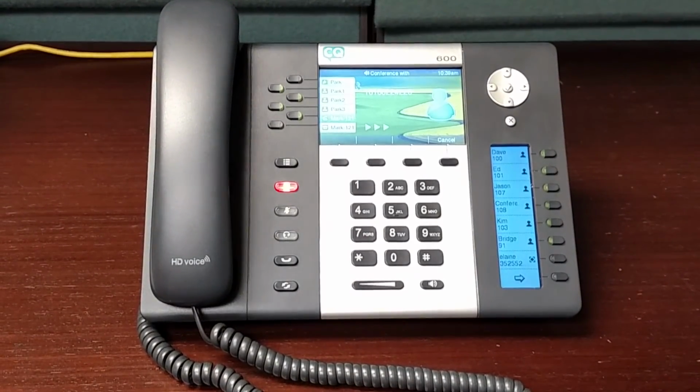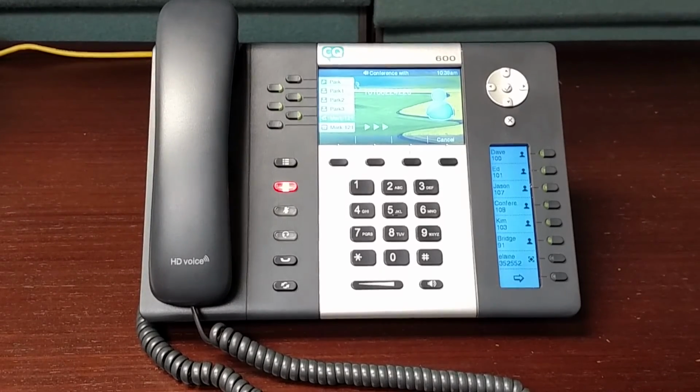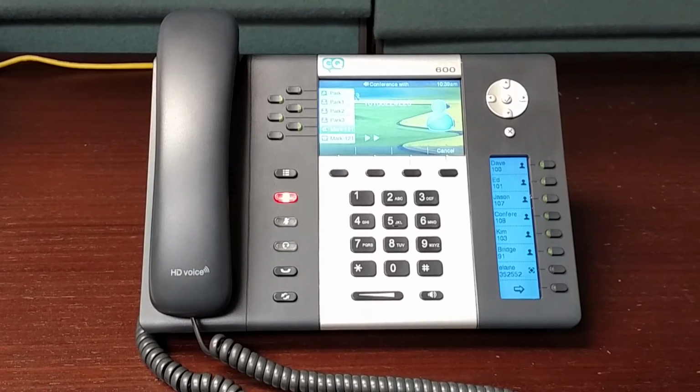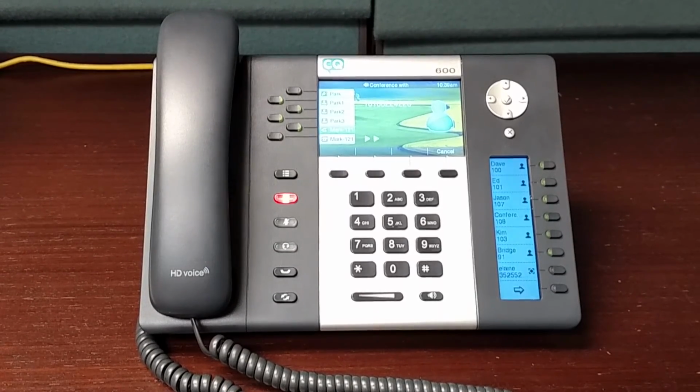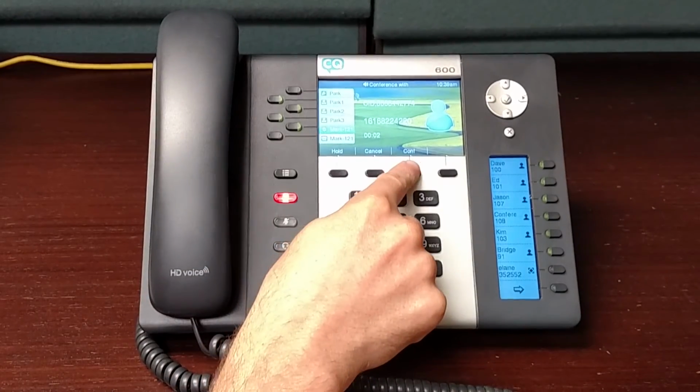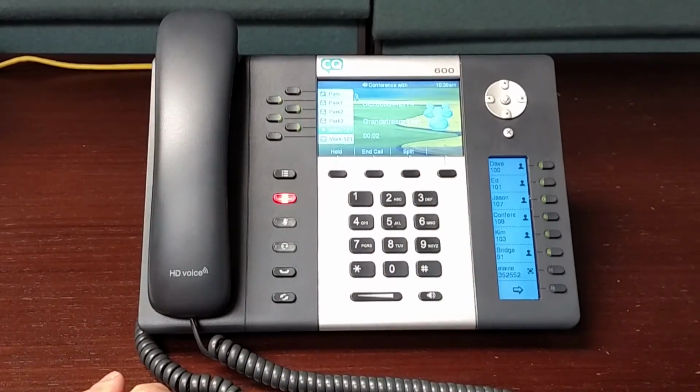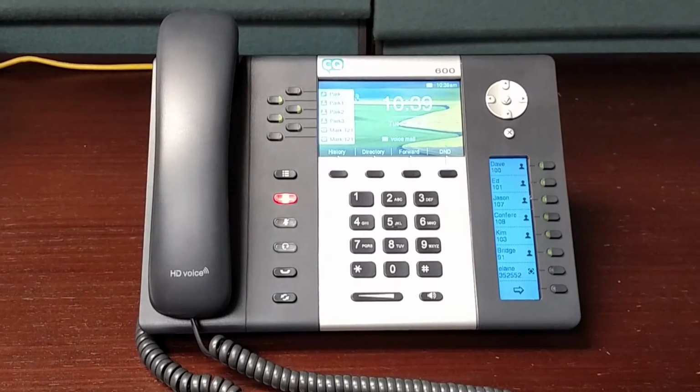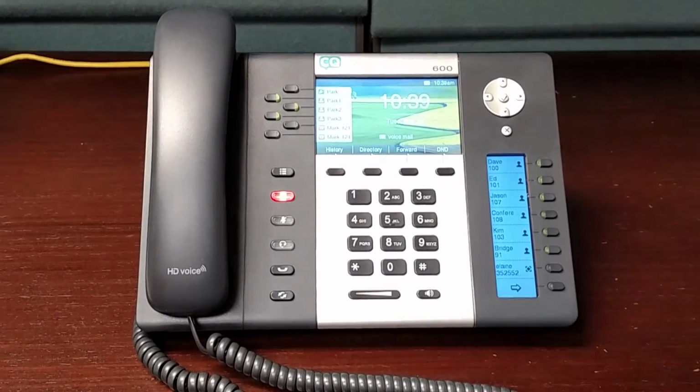It's going to place the first caller on hold. It's now going to call this person. That person has picked up, and we press the conference button again, and that put all three phone calls together, and then I hung up.